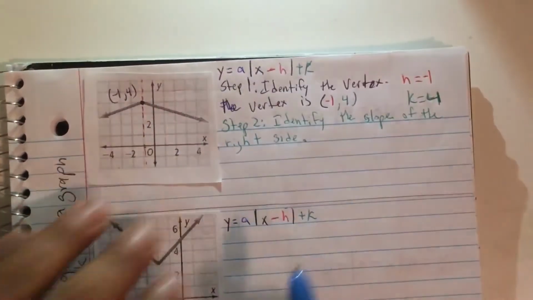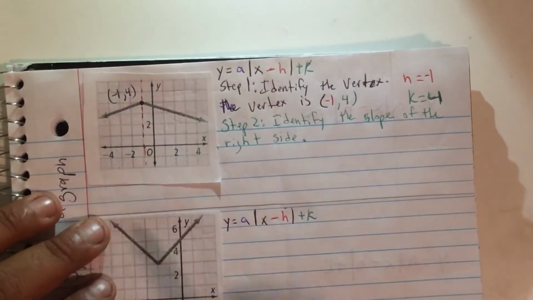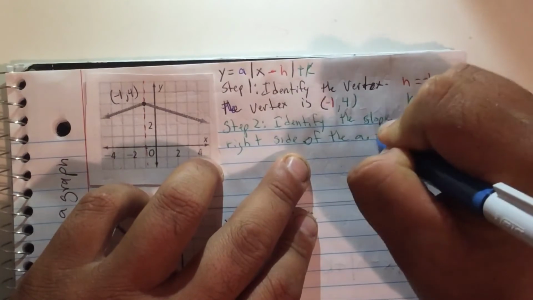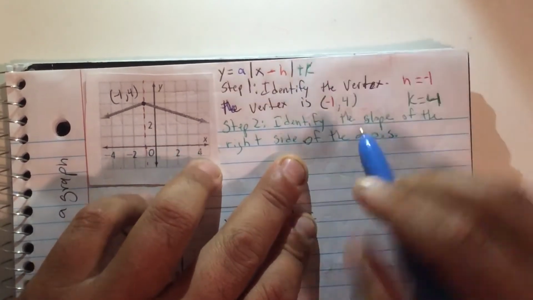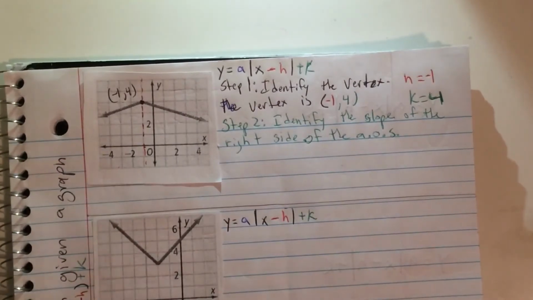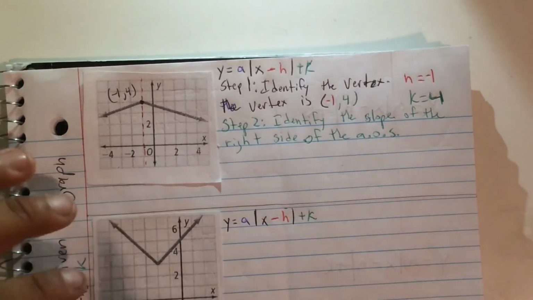So I'm just going to put of the right side. So we're going to do this on the right side of the axis of symmetry. So remember the axis of symmetry from the abbreviation before. I wanted to be explicit because it can be kind of confusing.